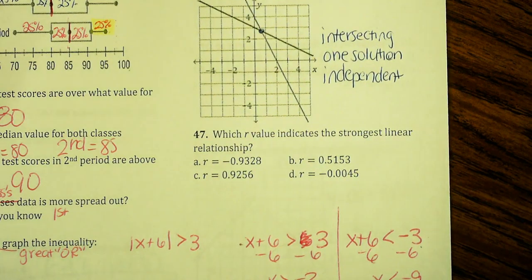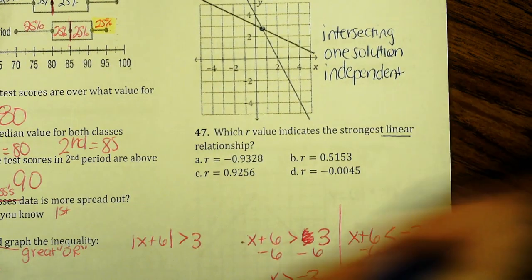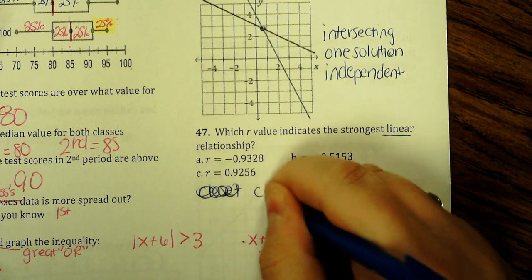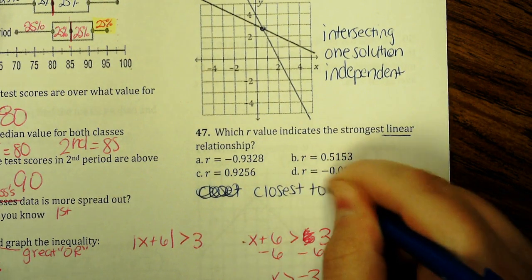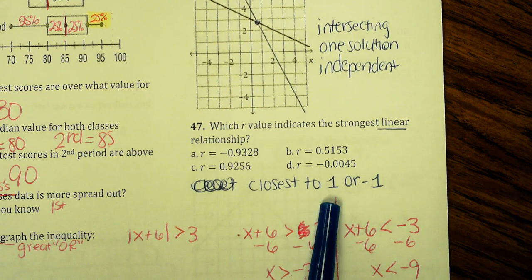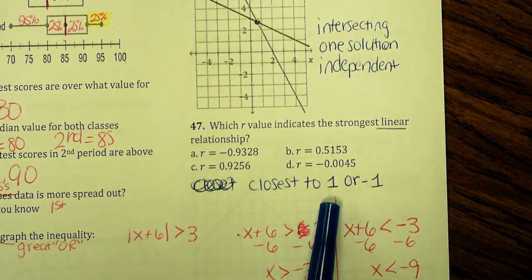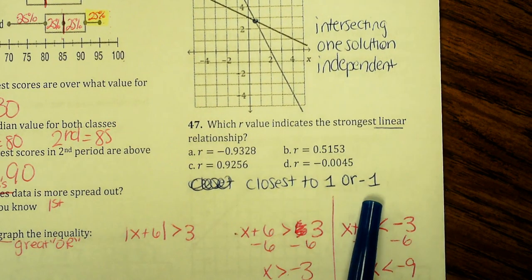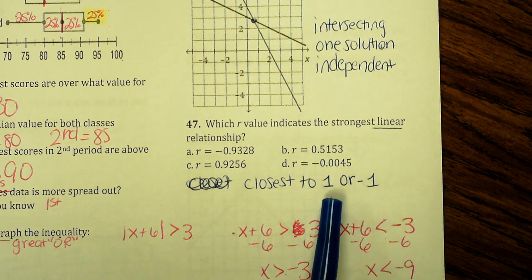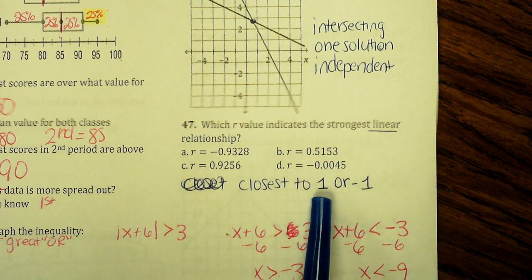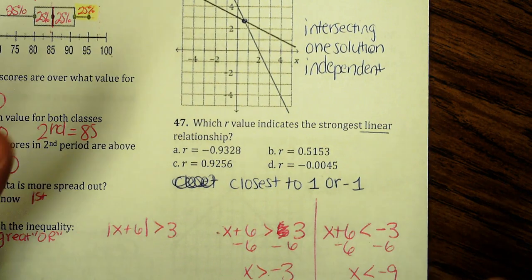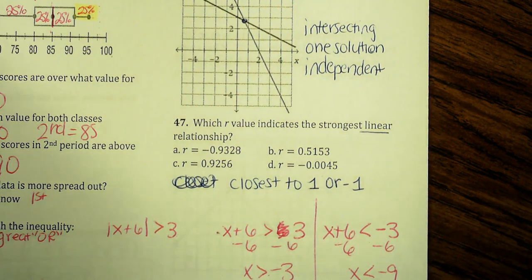Which R value indicates the strongest linear relationship? Okay, this is going to be closest, I can spell, I swear, closest to 1 or negative 1. If your R value is 1, you have a perfect positive correlation. If your R value is negative 1, you have a perfect negative correlation. So this would be a slope that's positive for your line, and this would be a slope that's negative. So what we're looking for is the number closest to either 1 or negative 1.